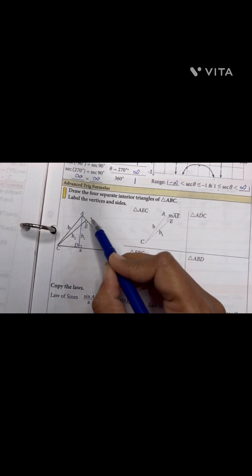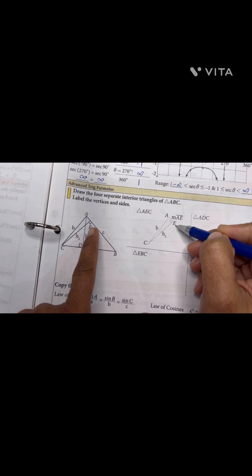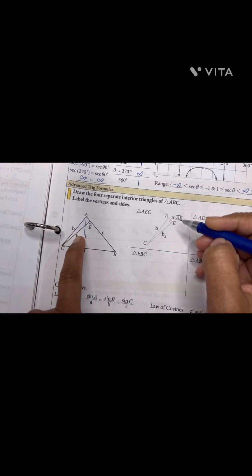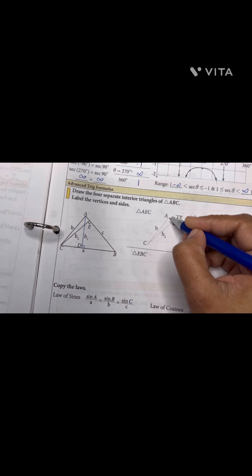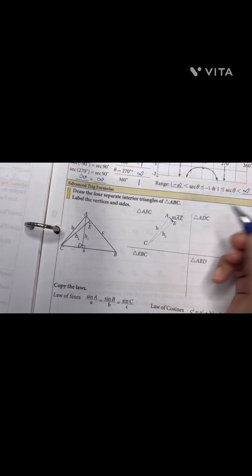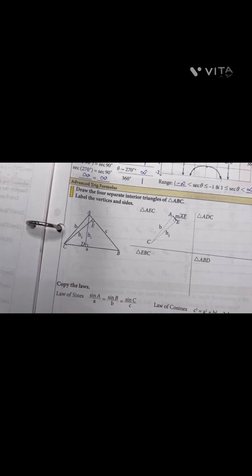Okay, so just block out everything else and focus only on this triangle, and you'll say the vertices are A, E, and C, and the sides are B, H2, right? And this, we don't know what the length of this is, but they're saying it's a measure of the line segment AE. Okay, all right, let's go to A, D, and C.